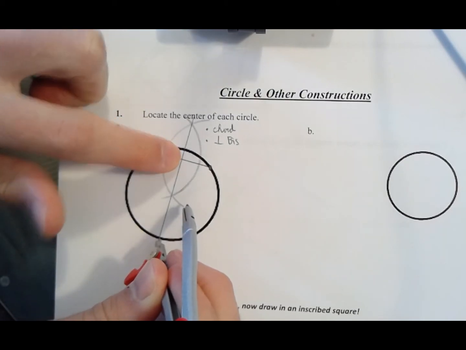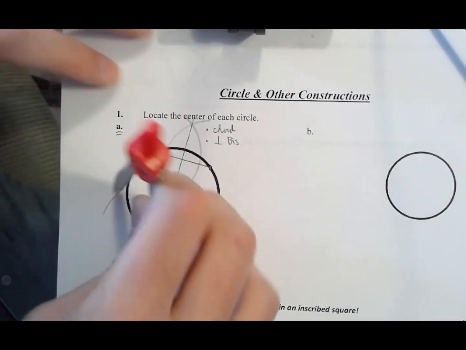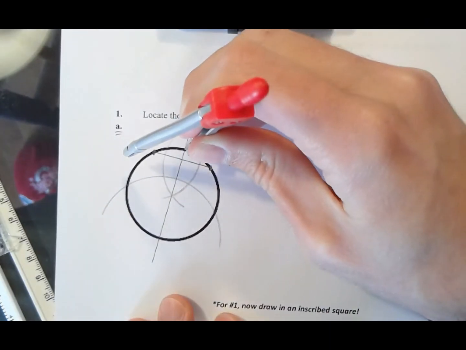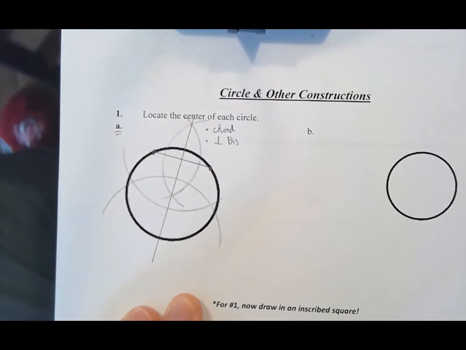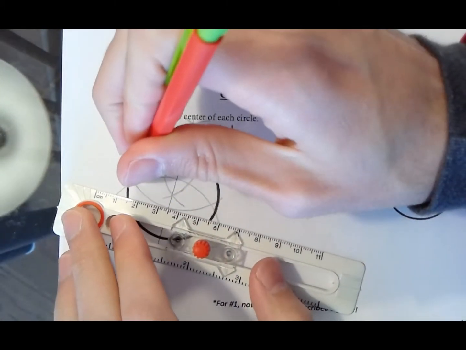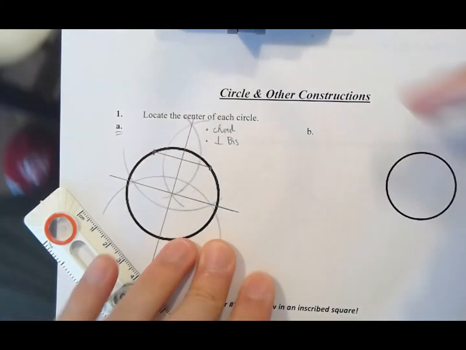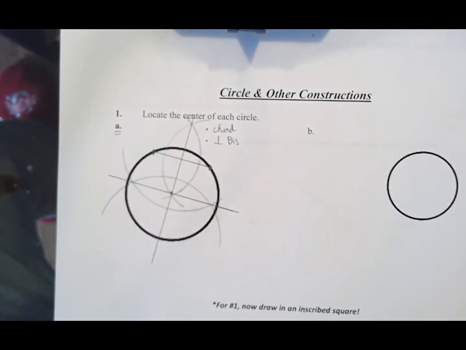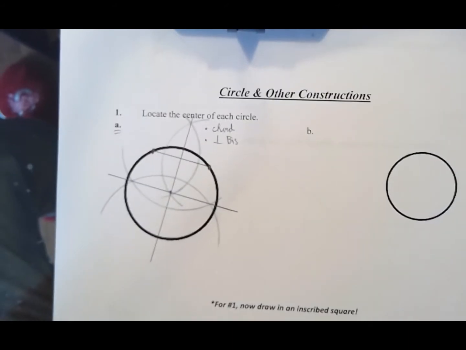So I'm going to take this diameter. I'm doing a perpendicular bisector. So more than halfway, going from each endpoint. So then I'm connecting those two. Okay. So right there, where those are two diameters basically, and that's where they meet. That's the center of the circle, that point.